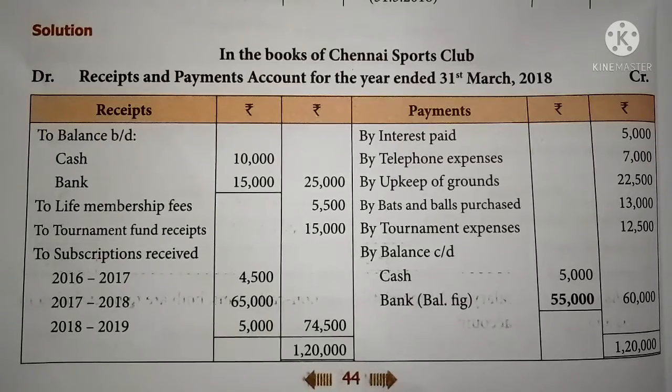That balance is called the bank balance. That is the closing bank balance of 55,000. So in this way you can balance the receipt and payment account. First add the receipt total, then add the payment total, find the highest total, and write the highest total on both sides in your sum notebook, that is the receipt side and payment side.